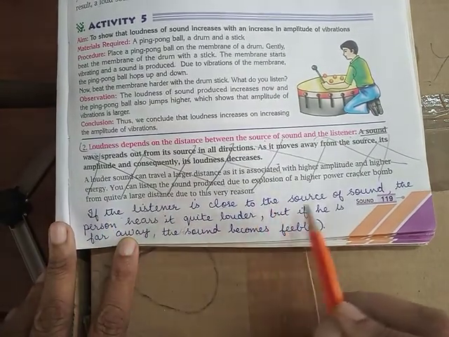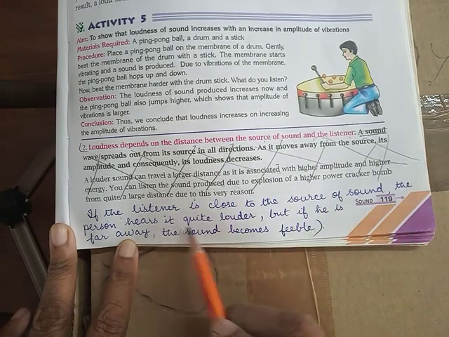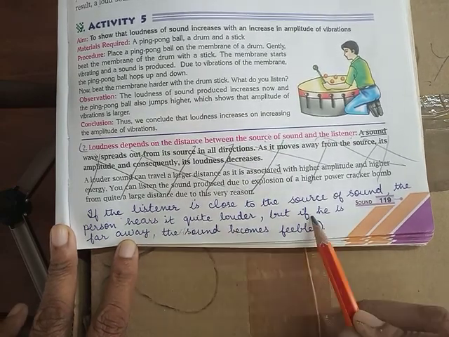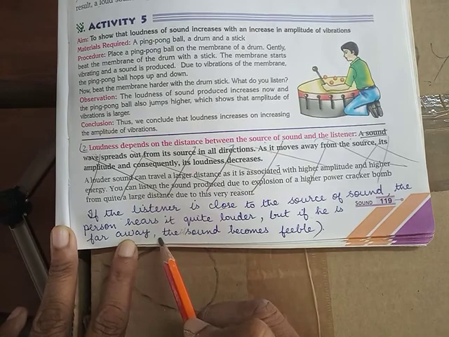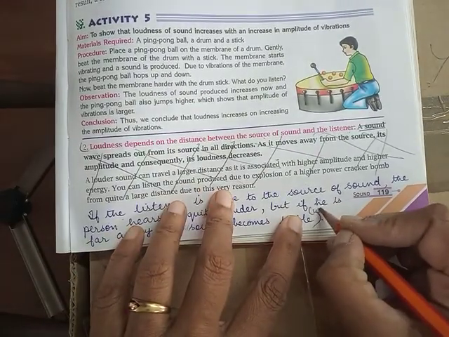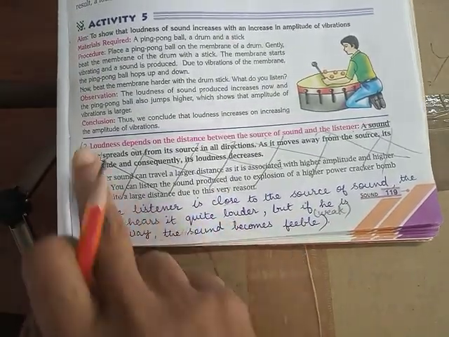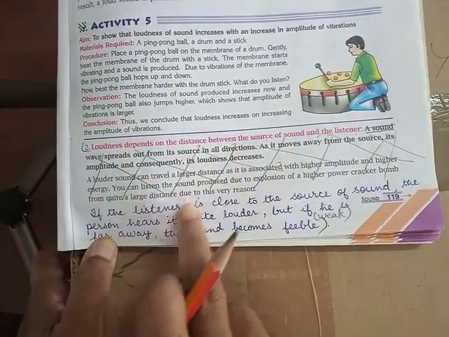If the listener is close to the source of sound, the person hears it quite louder. But if he is far away, the sound becomes feeble or weak. Okay, you can say feeble or weak. You can pause the video and note it down. So under this point, this is what you should write.